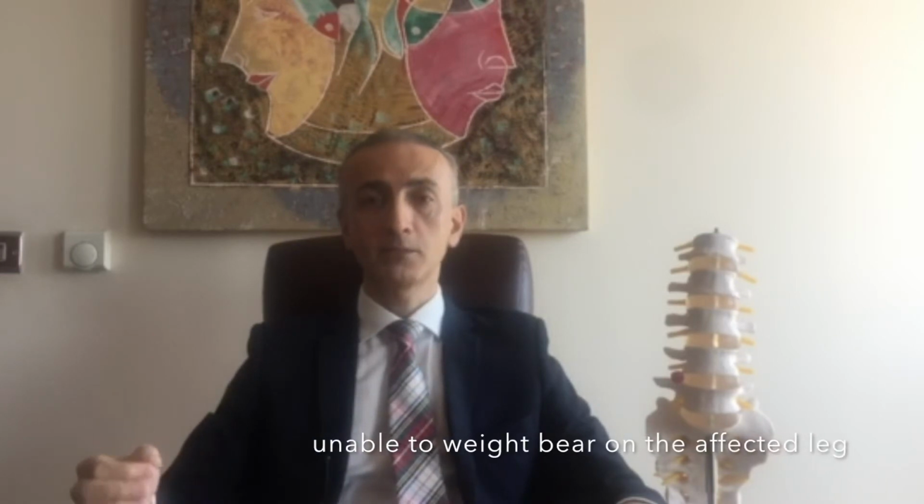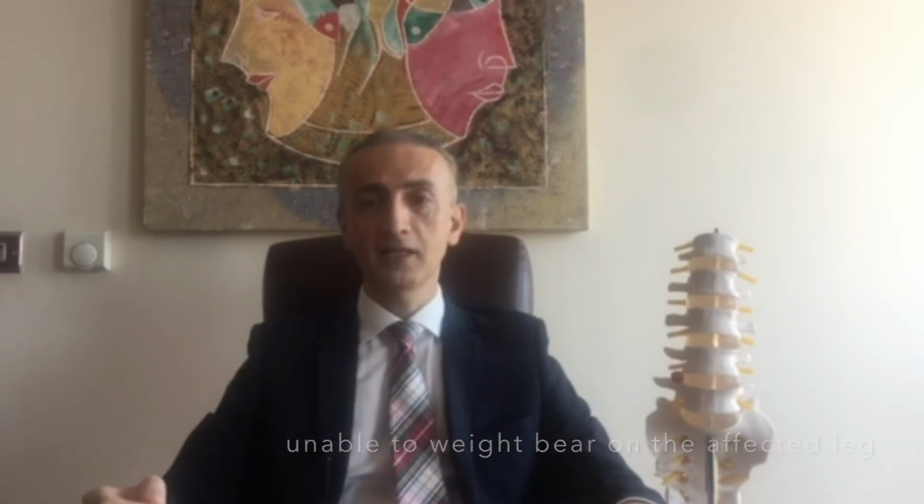Some people are unable to mobilize, they're unable to stand or walk because of the pain intensity. They cannot weight bear on the affected leg, so they usually walk with a limp. Sometimes they may use a walking stick, or a kind of elbow crutch, in order to maintain their balance.